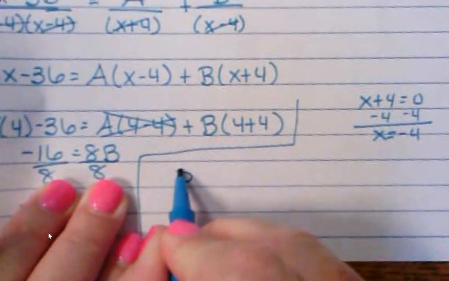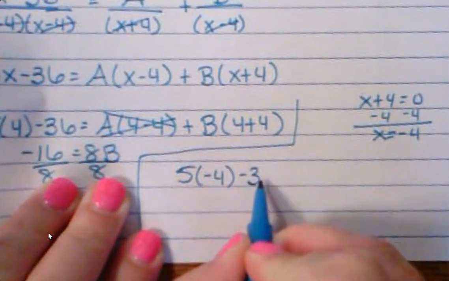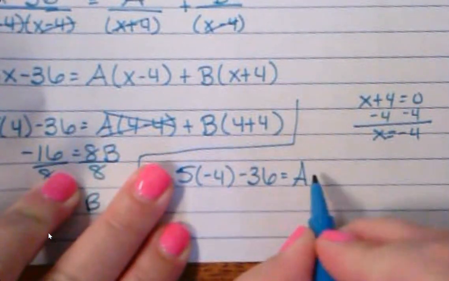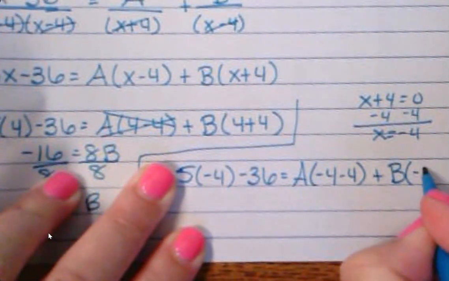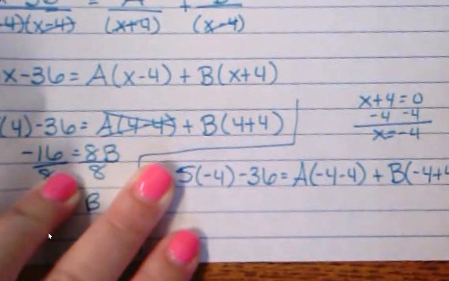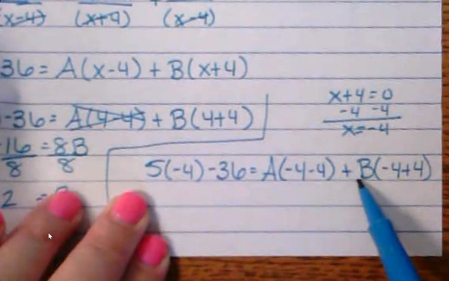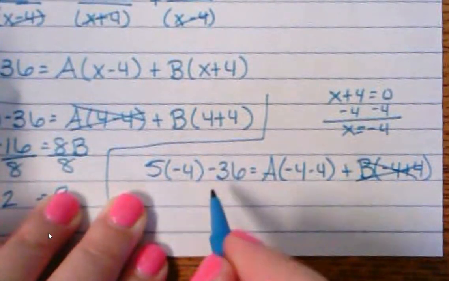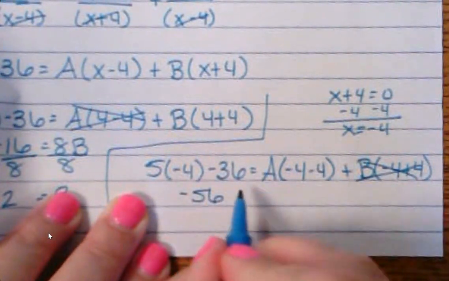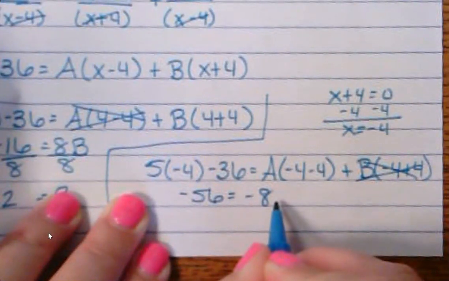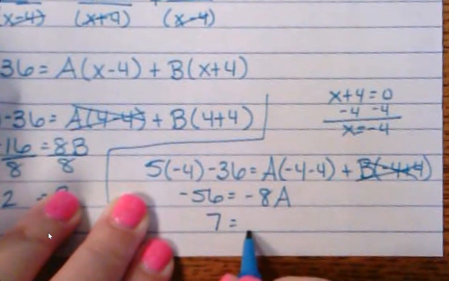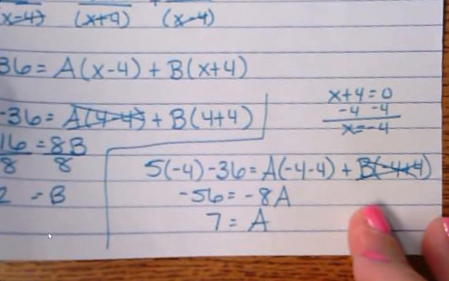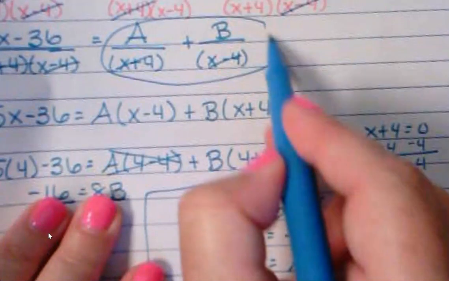So just like before, we're going to plug it in. Negative 4 times 5 minus 36 equals a times (negative 4 minus 4) plus b times (negative 4 plus 4). And this cancels. So negative 20 minus 36 is what? Negative 56 equals negative 8a. And if I remember rightly, it's 7? Yeah, 7 equals a. Okay.